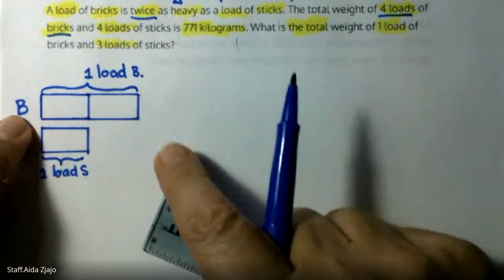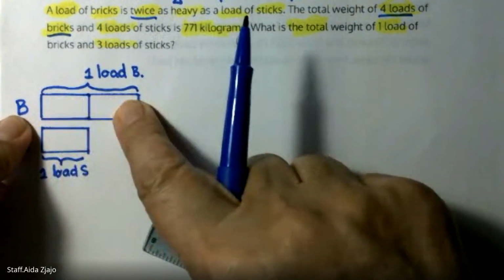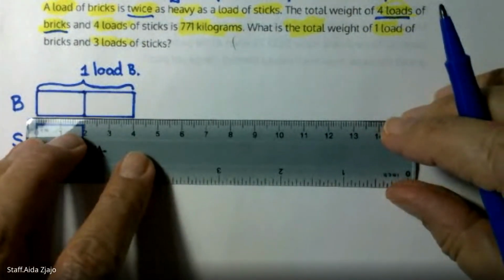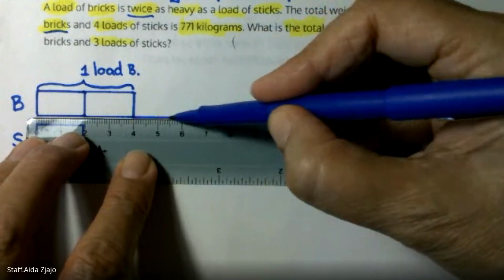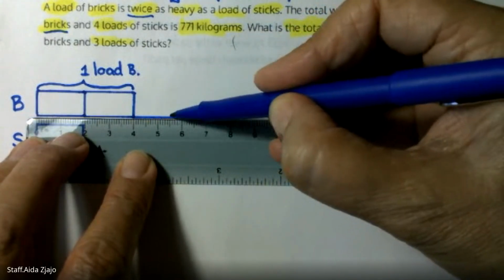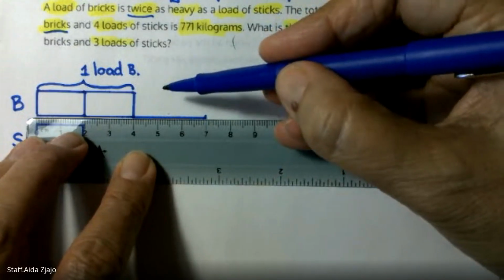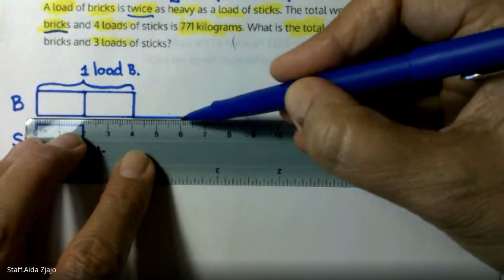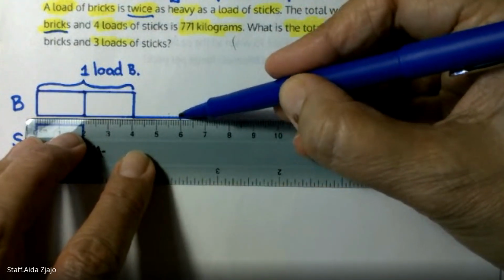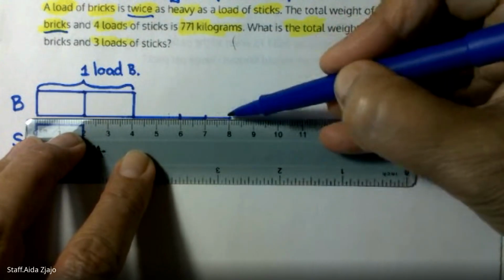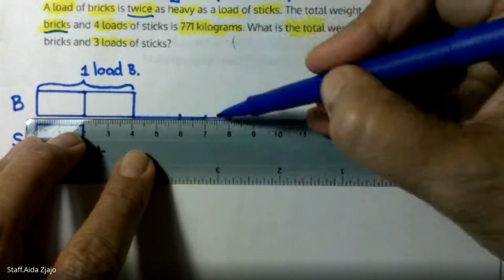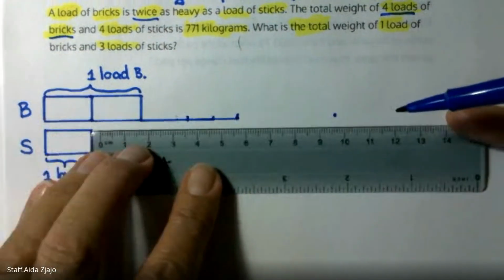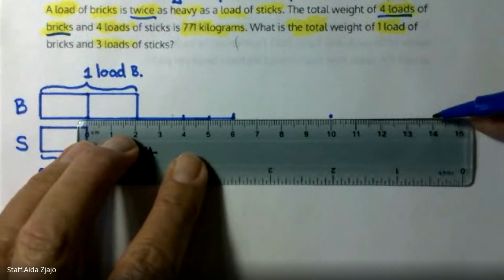This is one load, so I need to make 3 more loads. So that is 2, and one more, 3, and then 4.